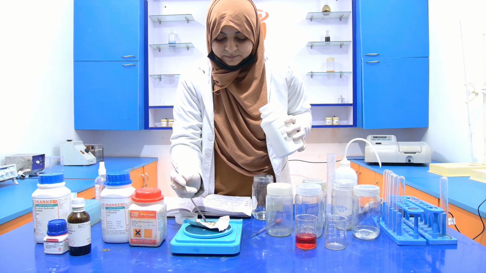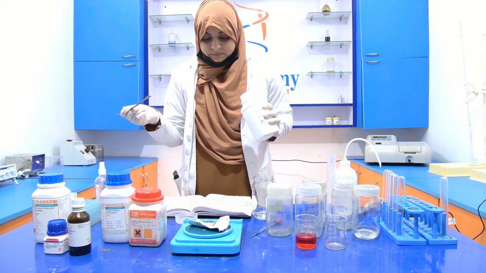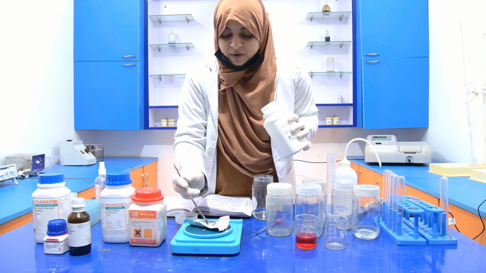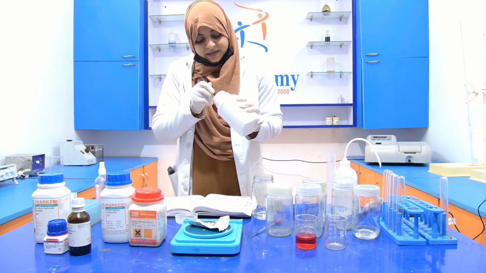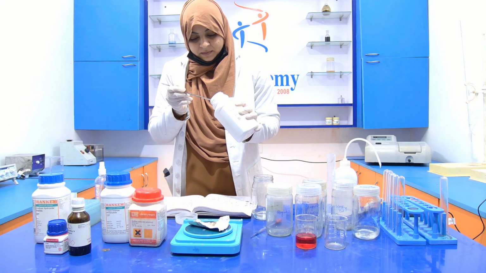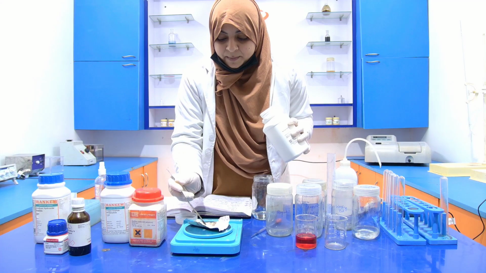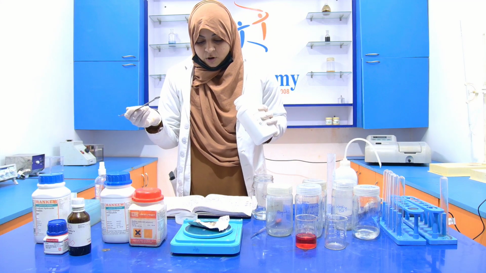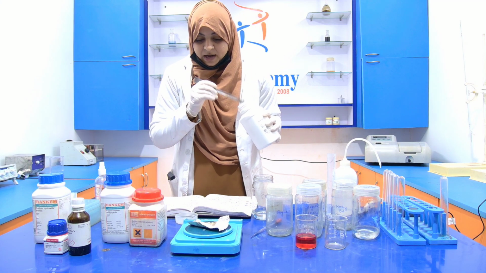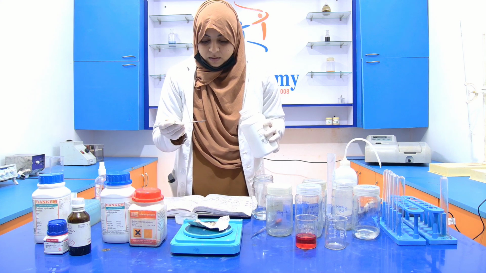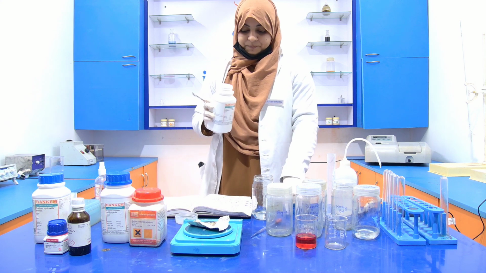Put it like this. The volume is very small, so you have to weigh very carefully. It is 0.92 gram, so I have to add more potassium sodium tartrate. Okay, now it is 1 gram.